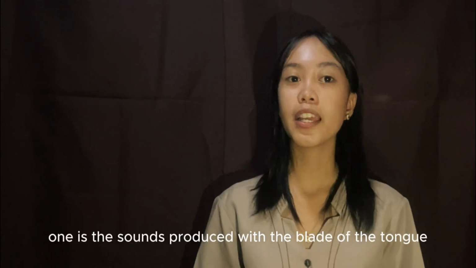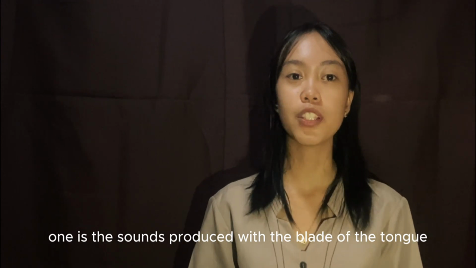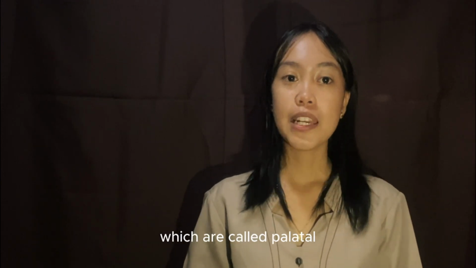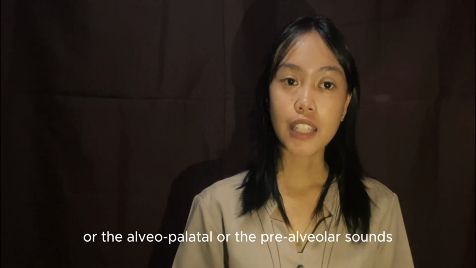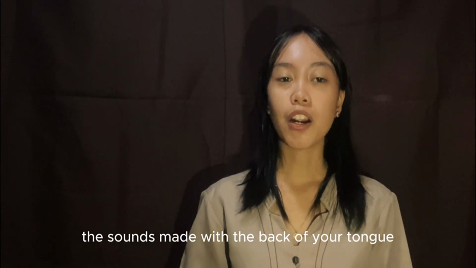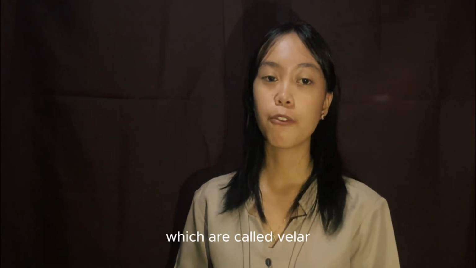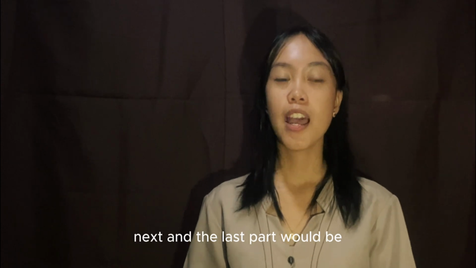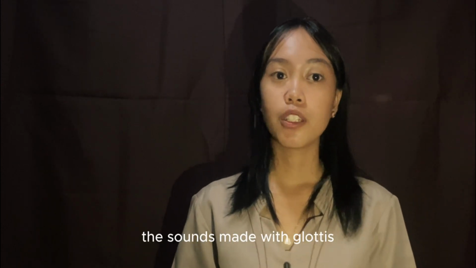Now, the next one is the sounds produced with the blade of the tongue, which are called palatal, or the alveopalatal, or the pre-alveolar sounds. Now, next is the sounds made with the back of your tongue, which are called velar. Next, and the last part would be the sounds made with the glottis, which are called glottal. And that would be all.